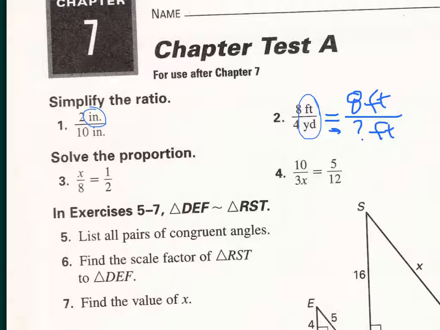On number 3 and 4, you got to solve the proportion, okay? So remember, we want to cross multiply here, all right? Make sure you're very careful with your multiplication. Don't make any silly mistakes in numbers 3 and 4.